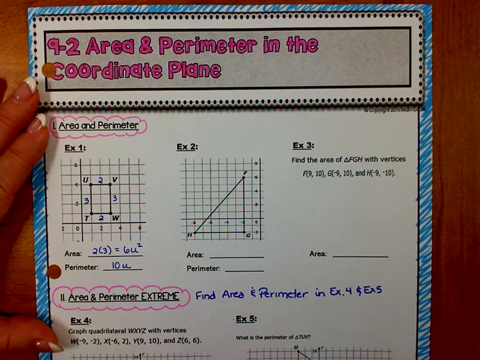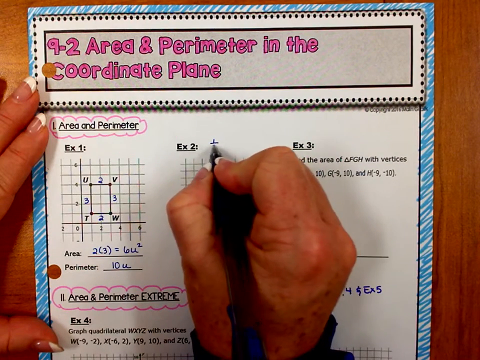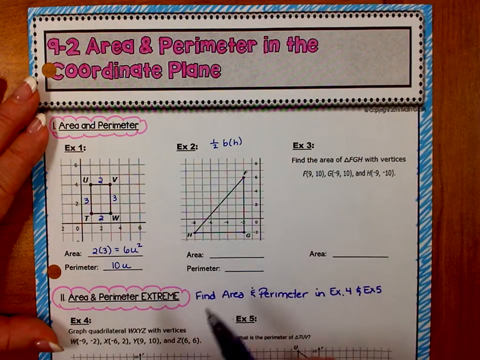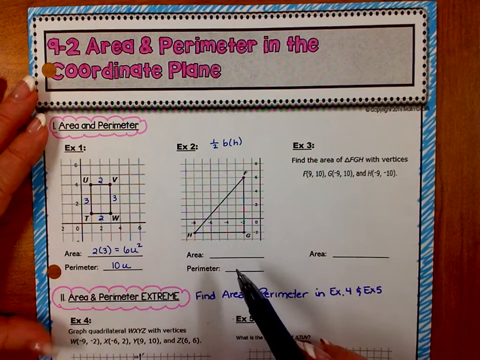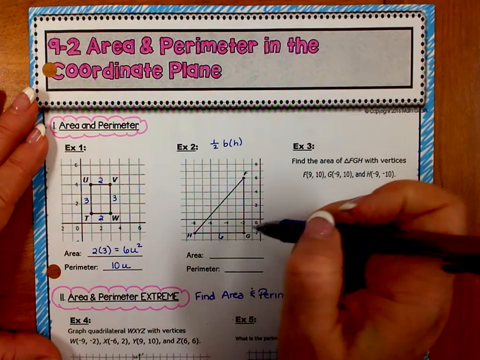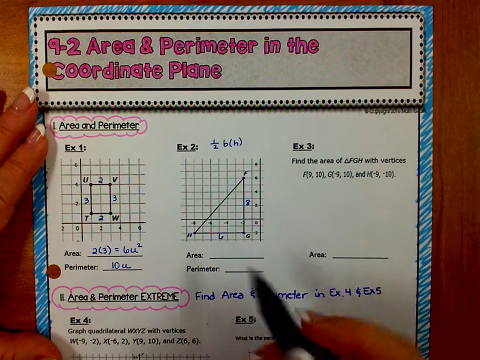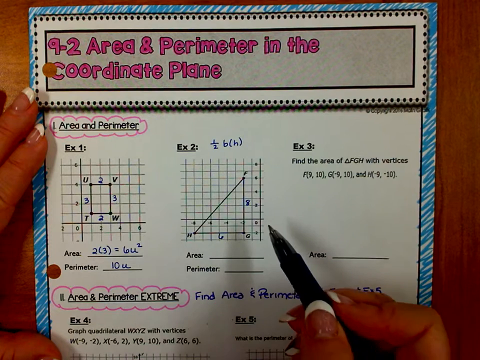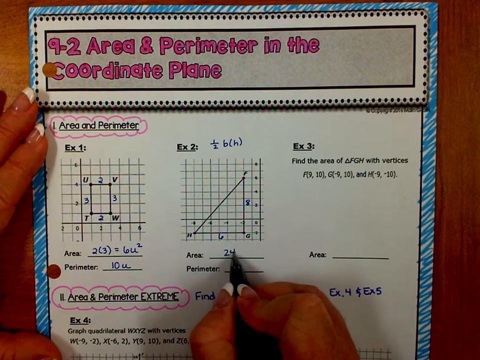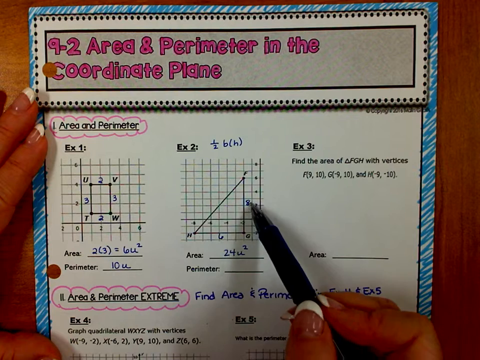Okay, in example 2, when we find the area, of course we're back to half the base times the height, because a triangle is actually half of a rectangle, and a rectangle is base times height. So we can count over 1, 2, 3, 4, 5, 6, and 1, 2, 3, 4, 5, 6, 7, 8. If it was a rectangle, 6 times 8 would be 48, but since it's only half of a rectangle, it's going to be 24. And that's units squared.